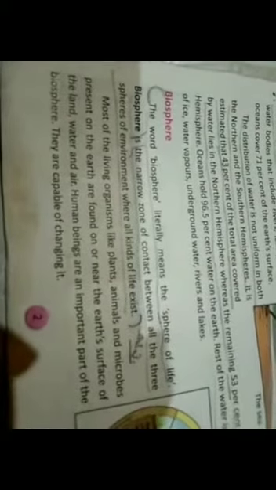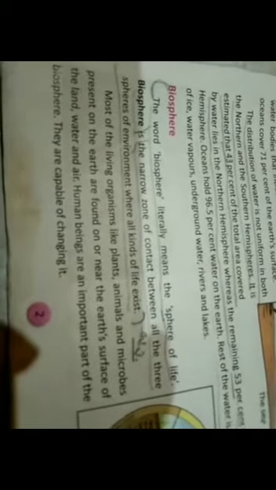Good morning, dear students. In the previous video, we studied hydrosphere and a bit about biosphere. So let's continue. The word biosphere literally means the sphere of life, where life exists. It is a narrow zone where all the three spheres come in contact. You can see all the three spheres are coming in contact with each other.